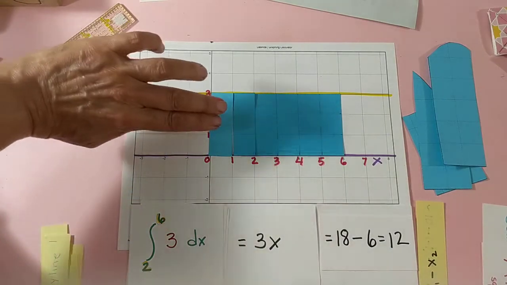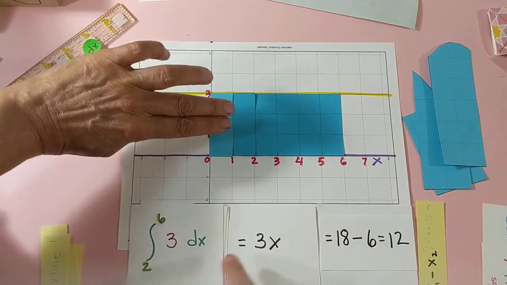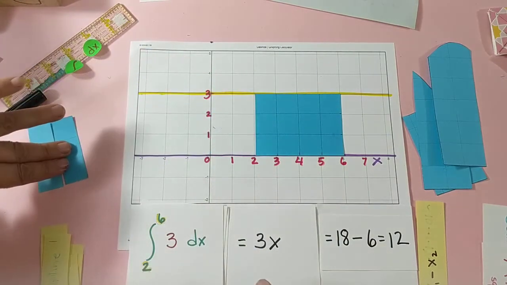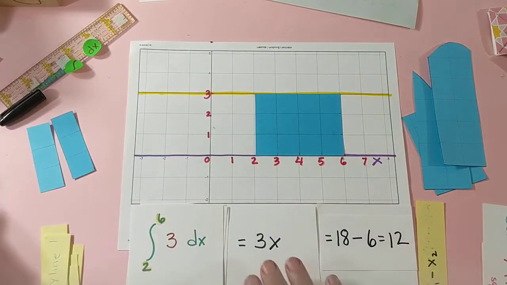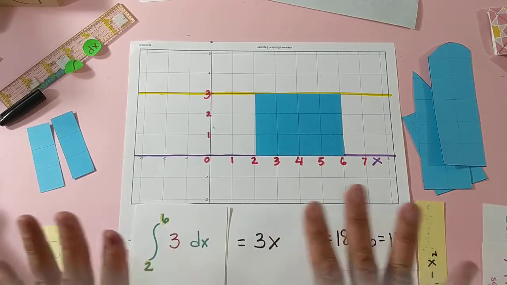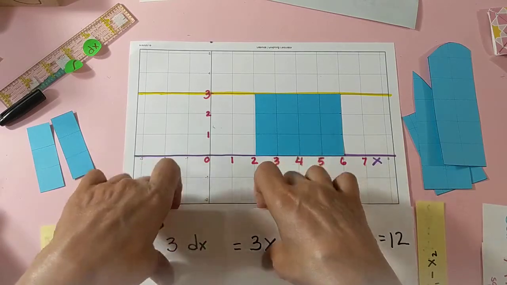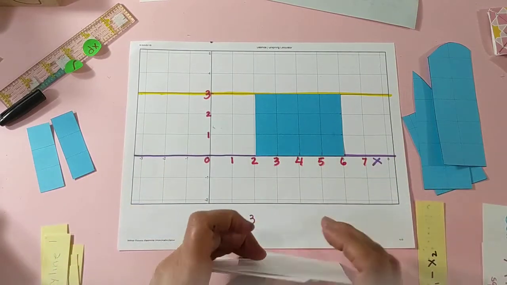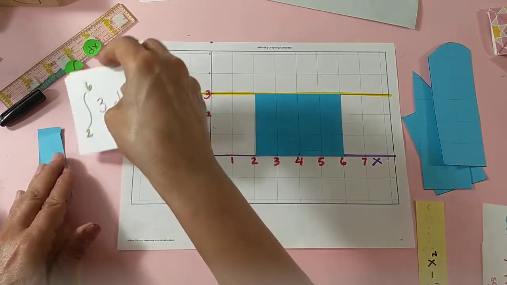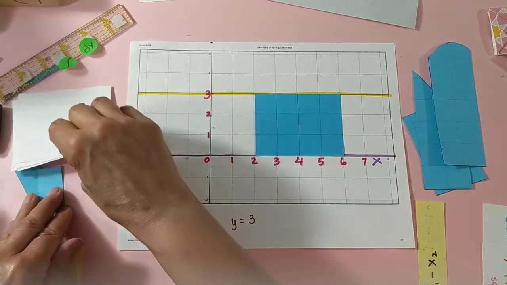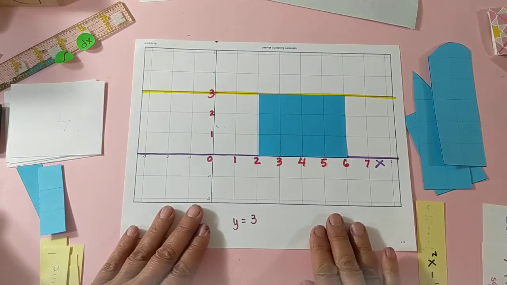And here's me subtracting out the 2 times 3 right there. Okay? So hopefully this will give you a general idea of a good visualization of what's going on with the integral.